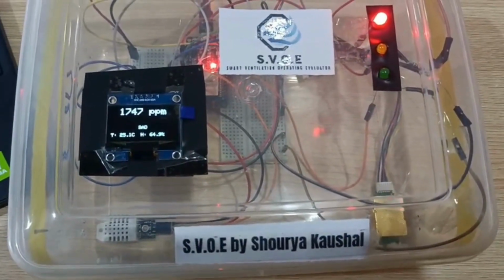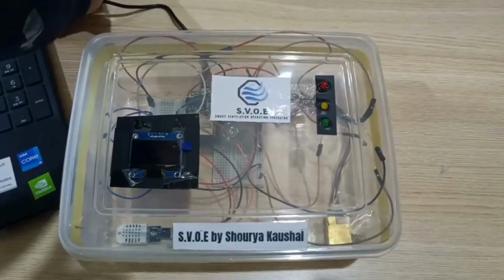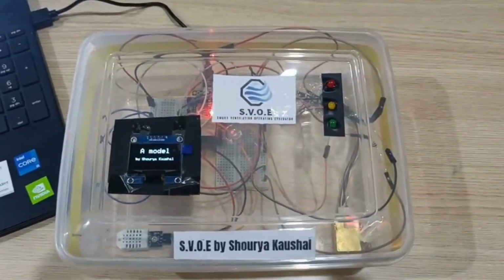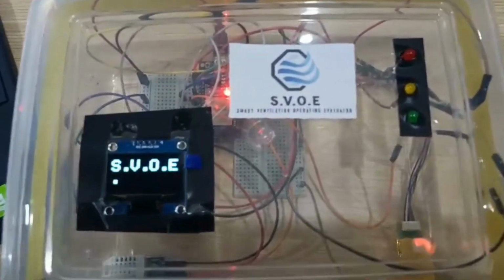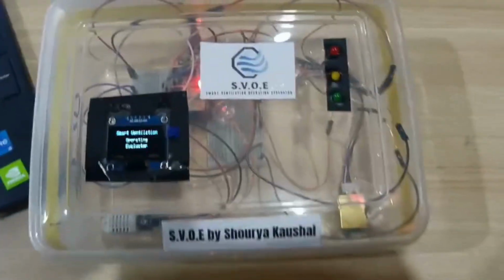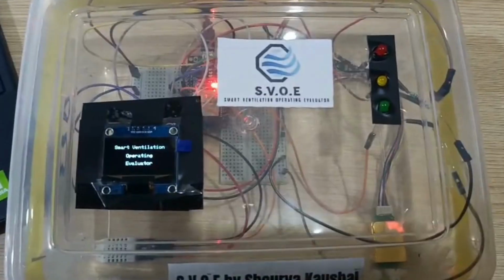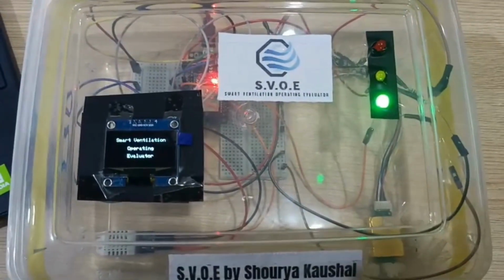Once fresh air is introduced and CO2 levels drop back into the safe range, the system returns to its normal state. This makes it very easy for anyone in the room to understand what's happening without needing the technical knowledge. To sum it up, the S.V.O.E is a simple, low-cost, and practical solution for monitoring indoor air quality, especially in environments like classrooms.